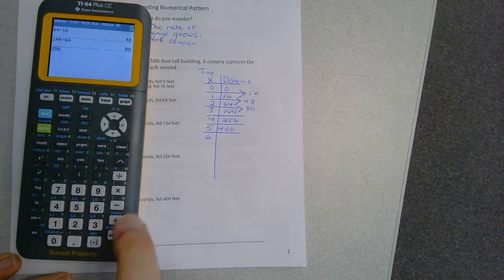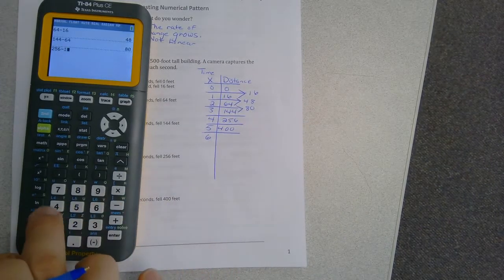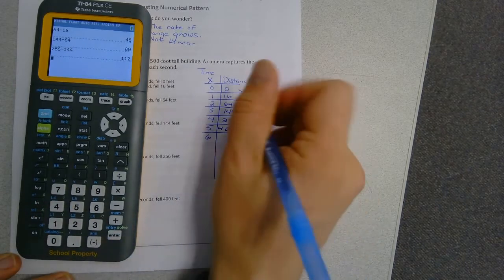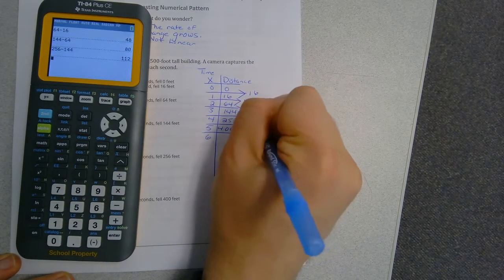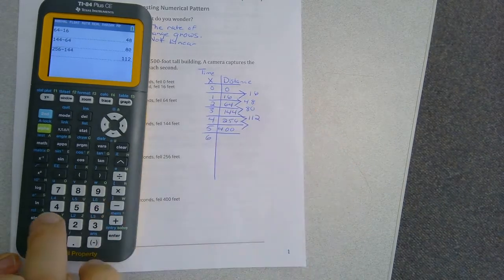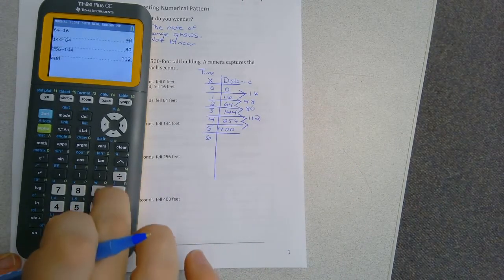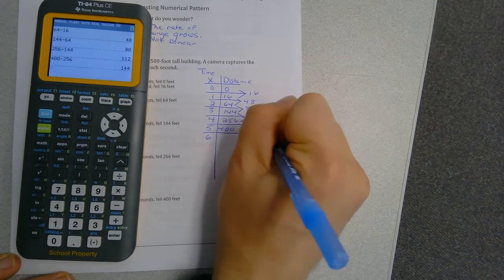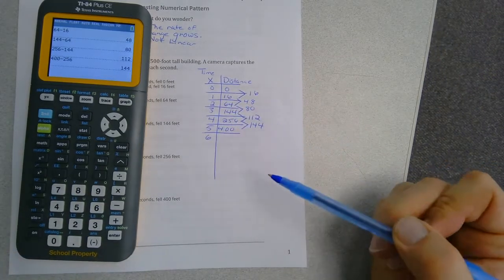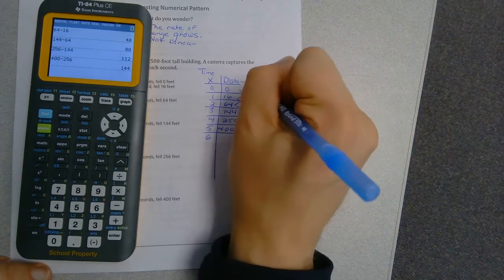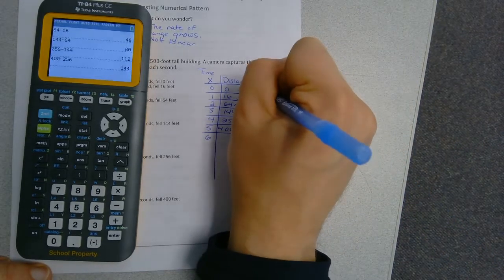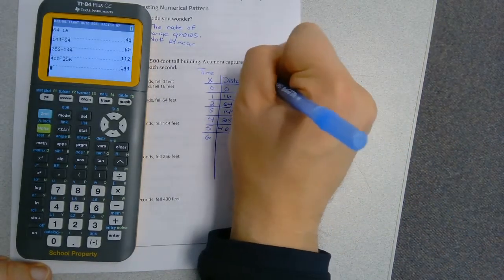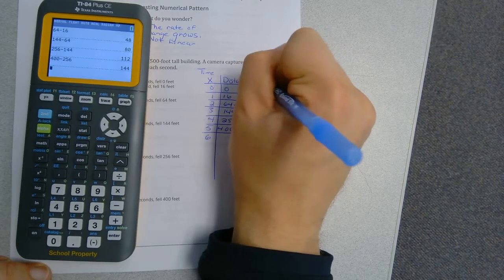And then 256 minus 144, I went up by 112. And then here, 400 minus 256 is 144. Now I notice that change of y is increasing. What we call this pattern right here, though, is our first difference.